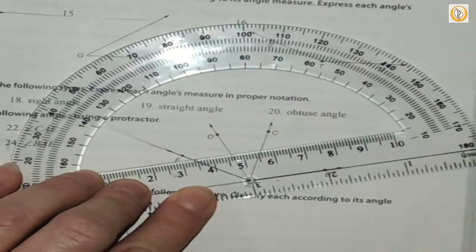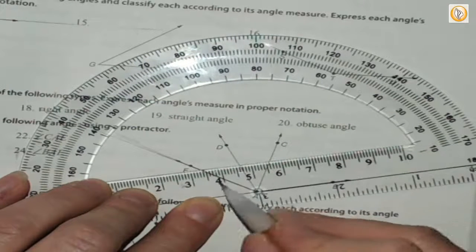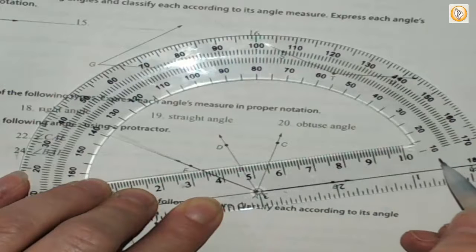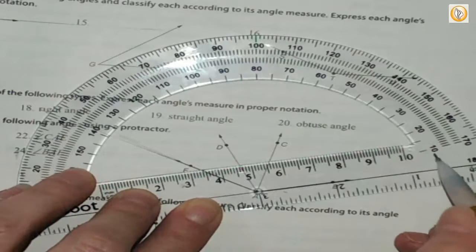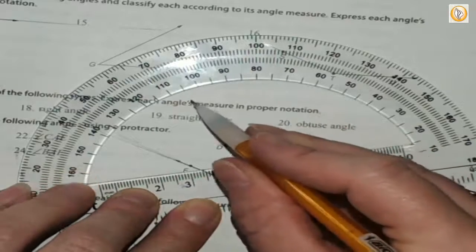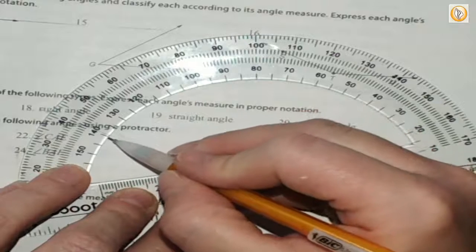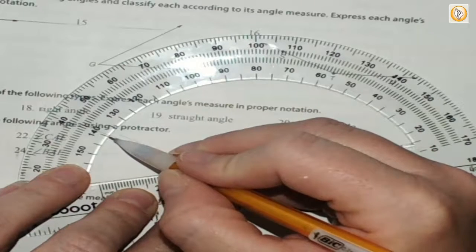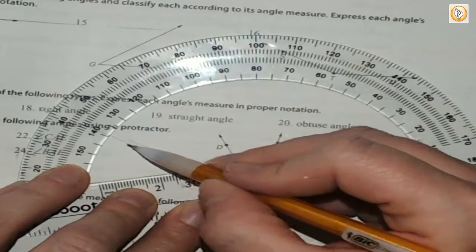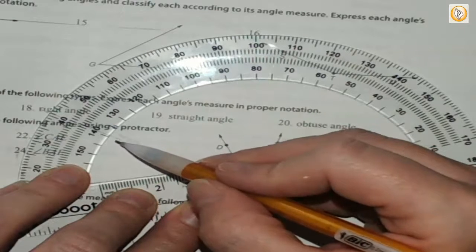Okay? So then what you do, are you watching? We know that's obtuse, right? We know that's large. So we know that we're going to start right here at 0, which is 10. We're going to follow it all the way over here. And if you look, that looks like 140. That's why I said, see how this line goes to 140, Joanne? Okay, do you see that?